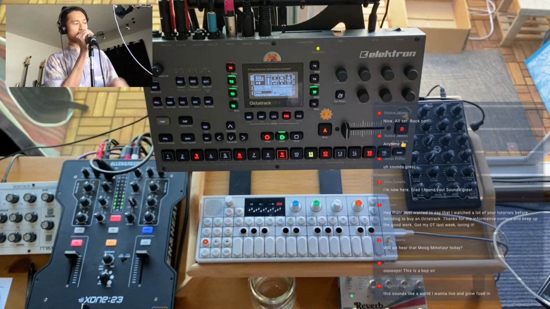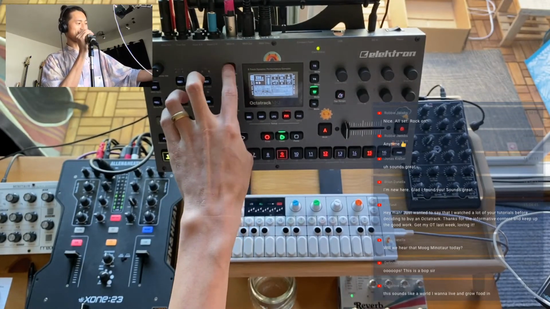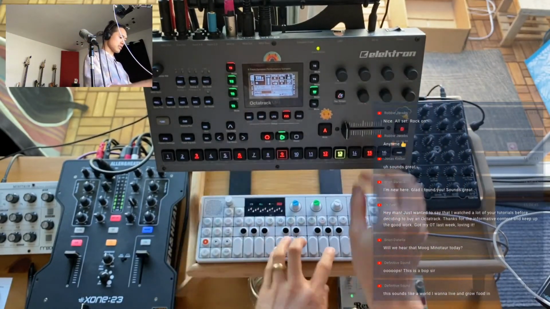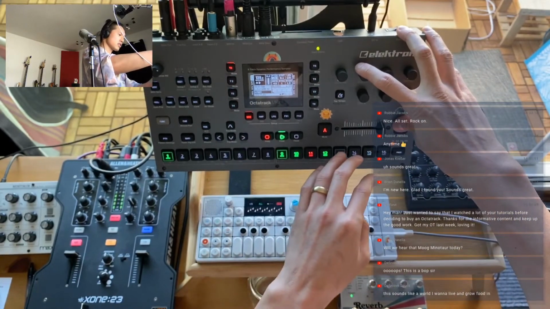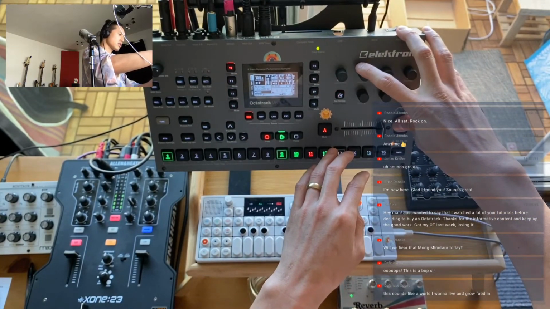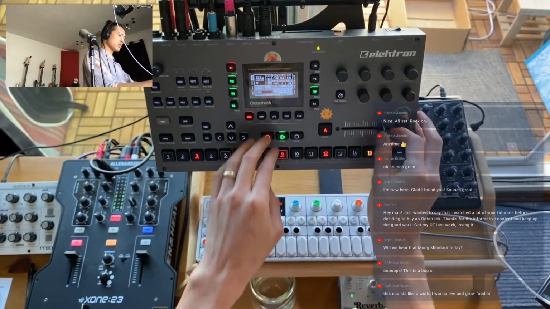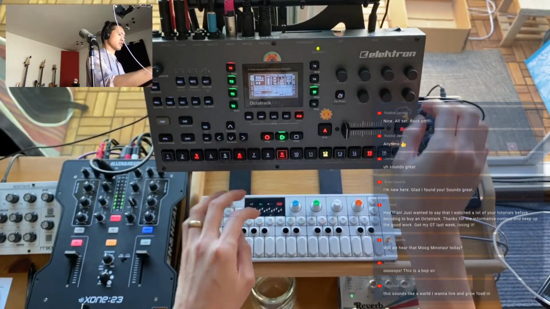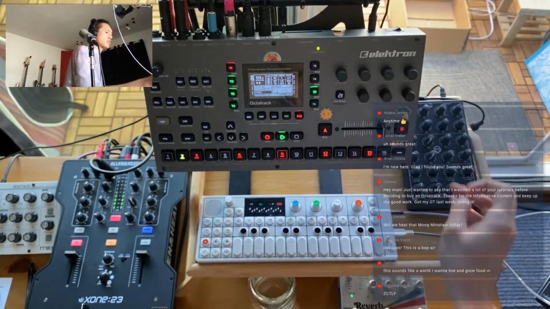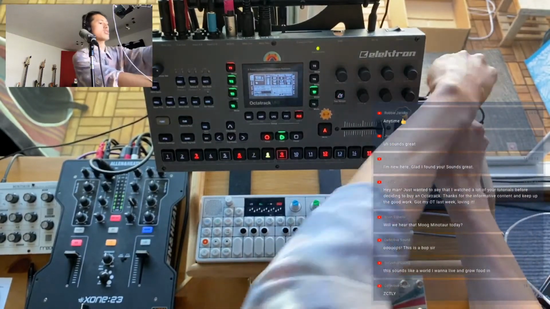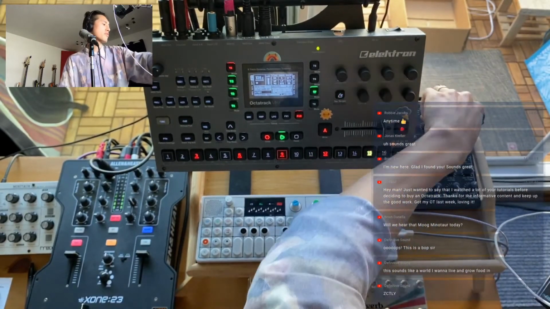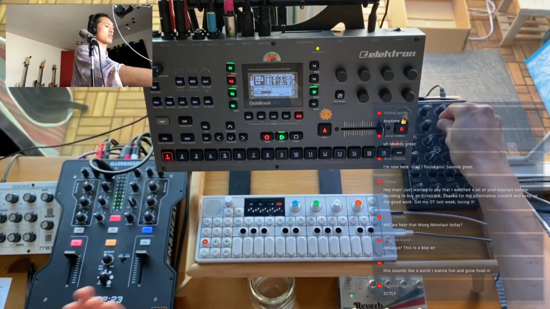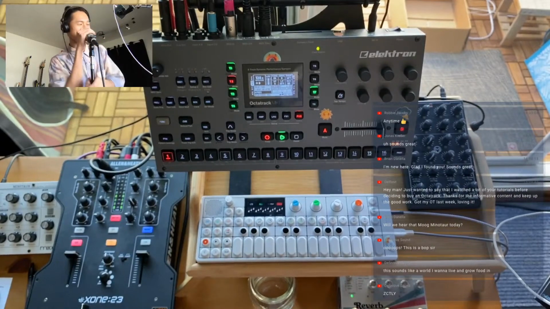This synth sound is called Mario on PCP. Oh shit.